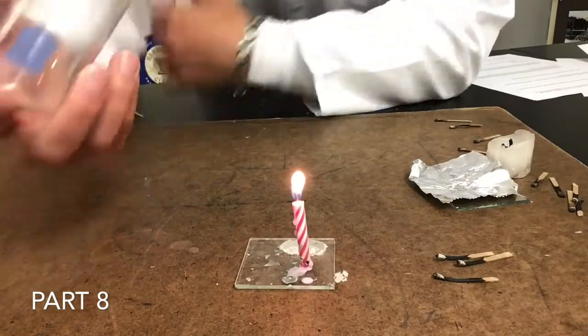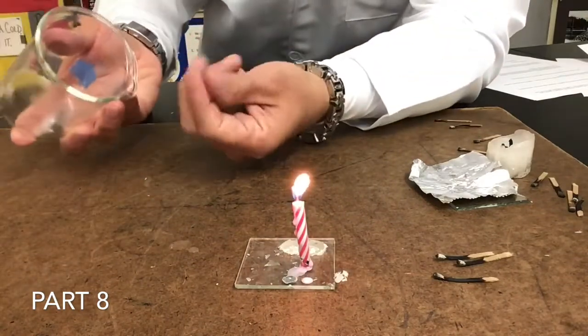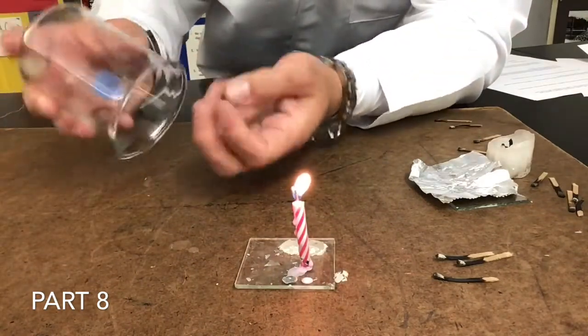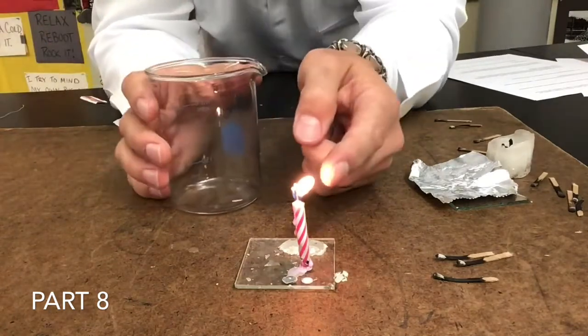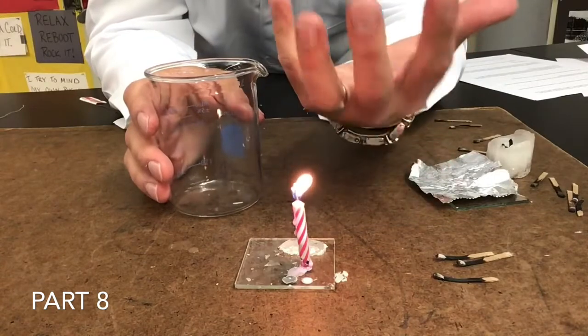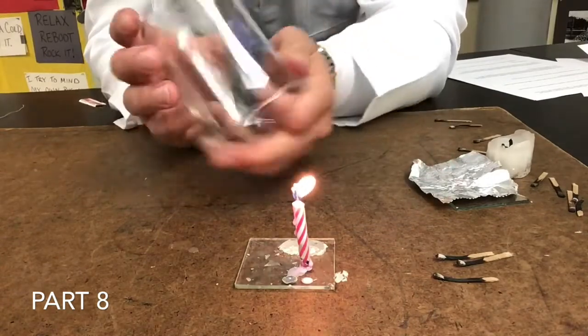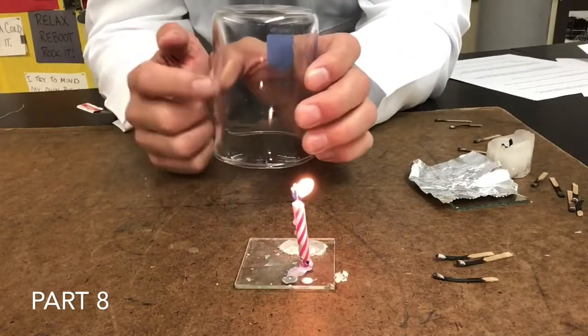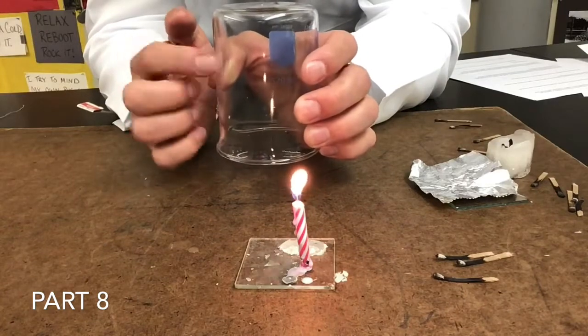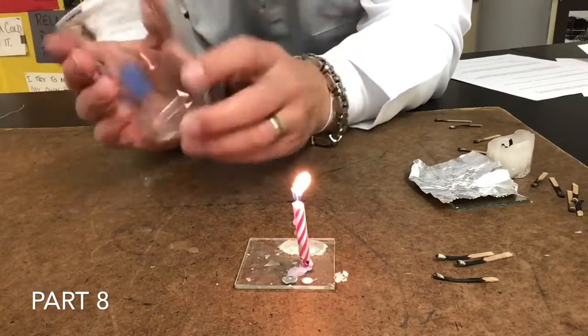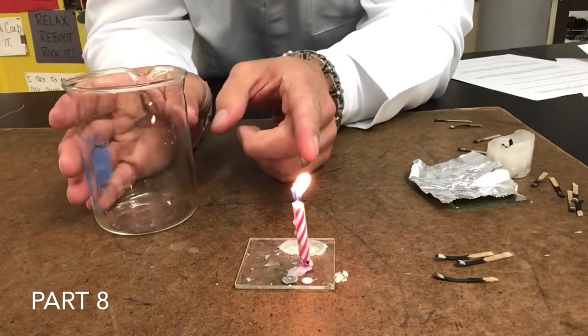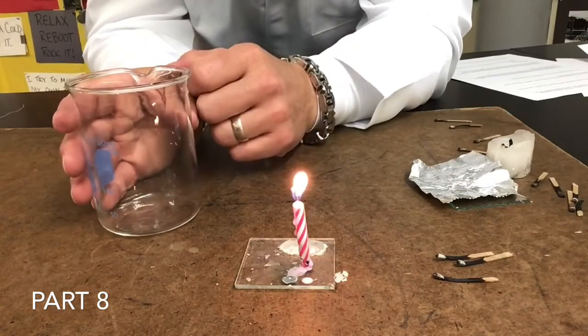So let's see. If I look inside here, let me feel. It's wet. It actually is water. So interestingly enough, when a candle is burning, that flame is giving off gas that is water, H2O. And when you hold it upside down and that gaseous water, that water vapor, hits a cold beaker, it turns back to liquid. So interesting, the water that was vapor condensed back on the beaker, all right?